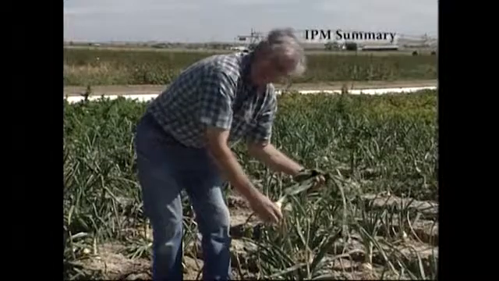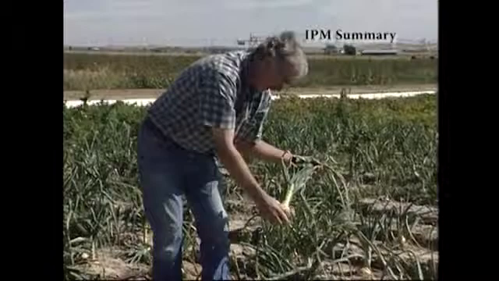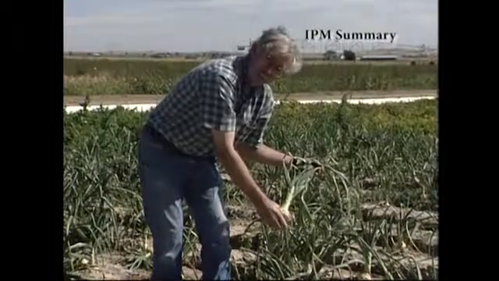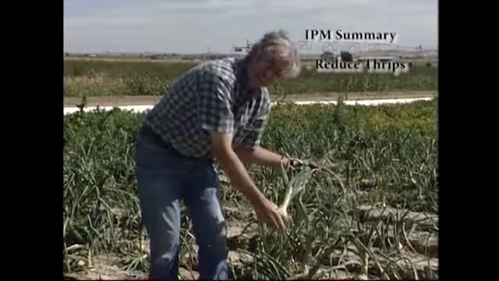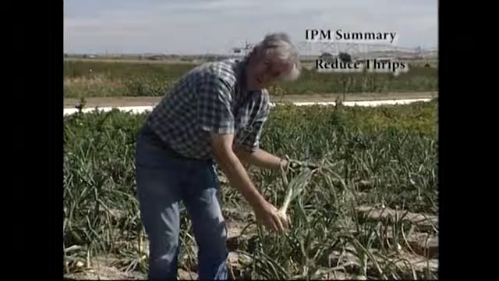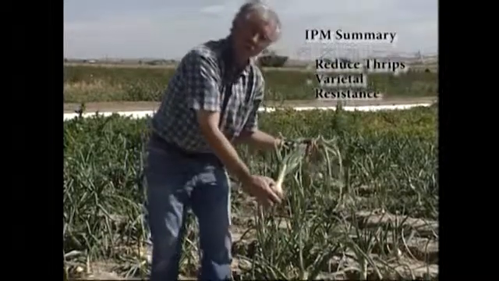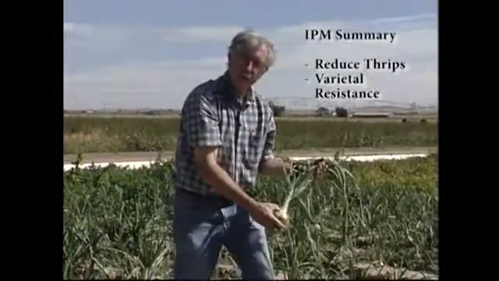From a management perspective, since this is an insect transmitted virus, the challenges are very difficult. We need to study ways to try to reduce thrips pressure on varieties. We also are looking at trying to identify varieties of onions that are more resistant or tolerant to the virus, and there are some options there.